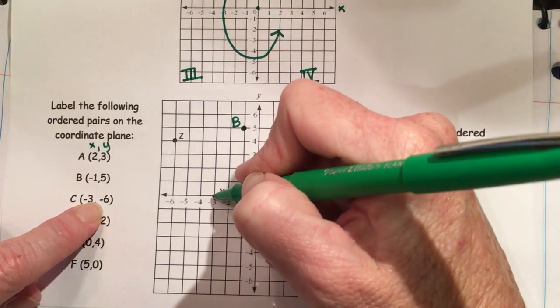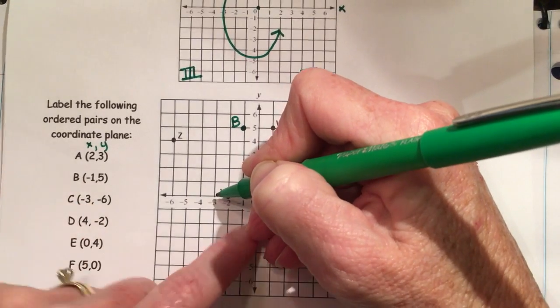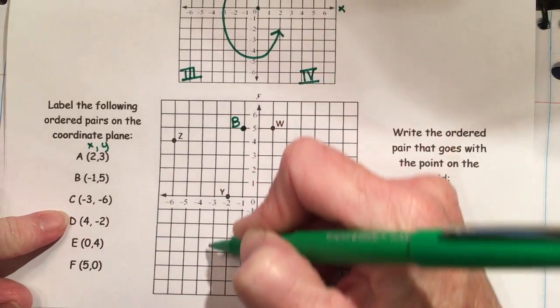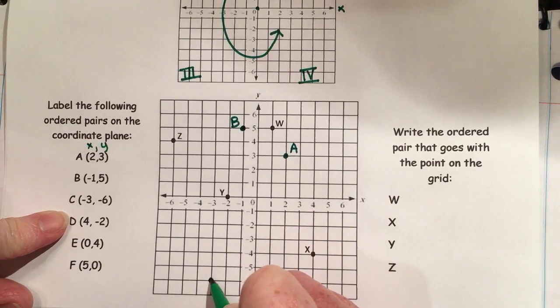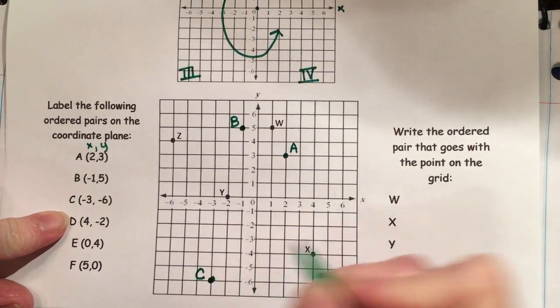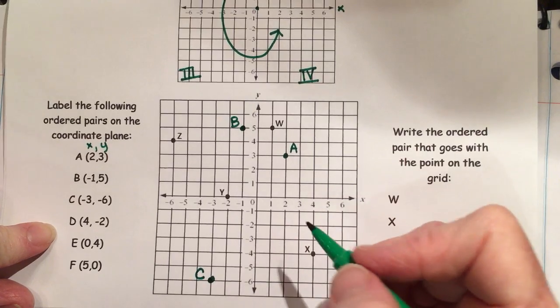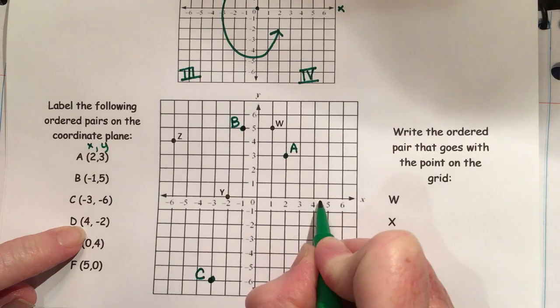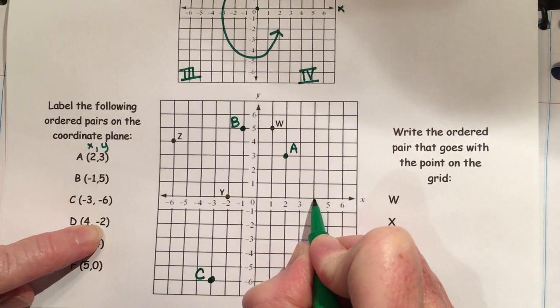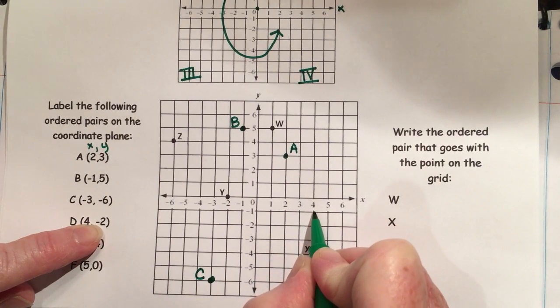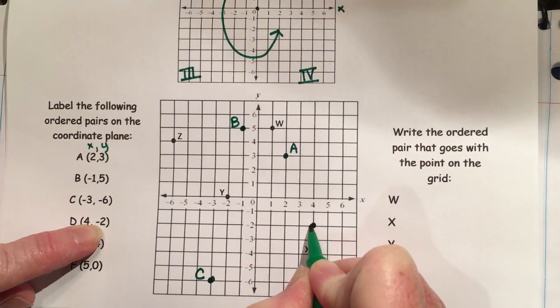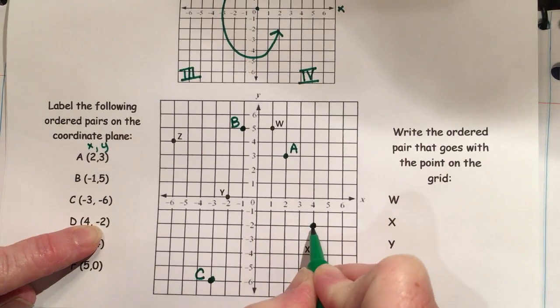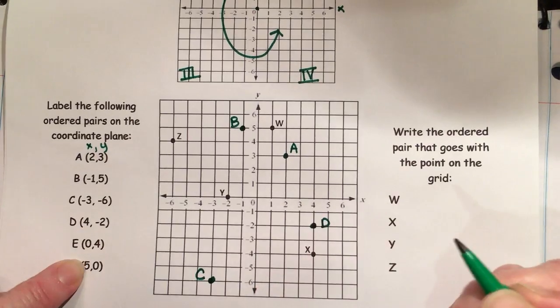So from -3, this time I'm going to go down because my negatives are down here, all the way to -6. And this is going to be point C. D is (4, -2). So again, I'm starting at 0. I do the 4 first. That would be x, so I'm going to go over here. -2 would be down. So I'm going to go down to -2. You can see it lines up with the -2 there. So that would be D.